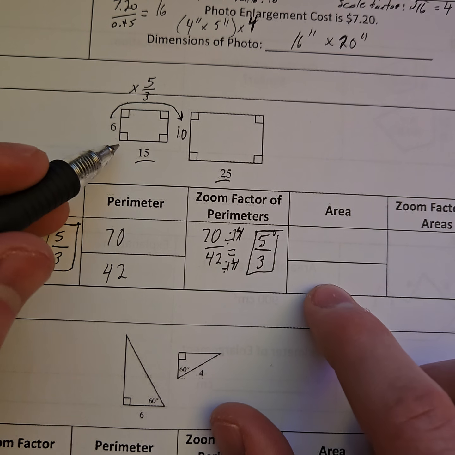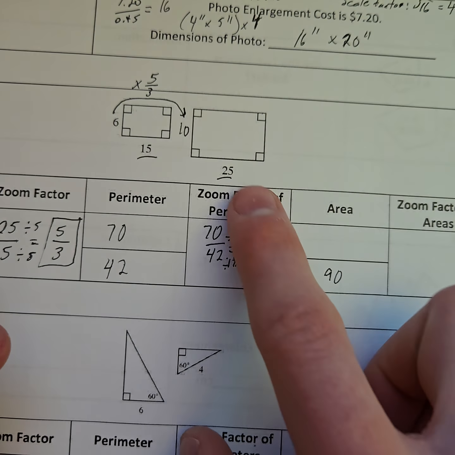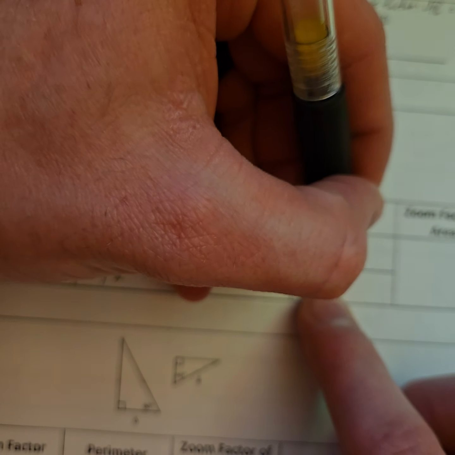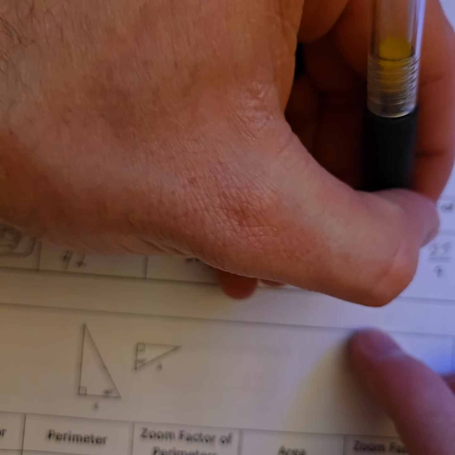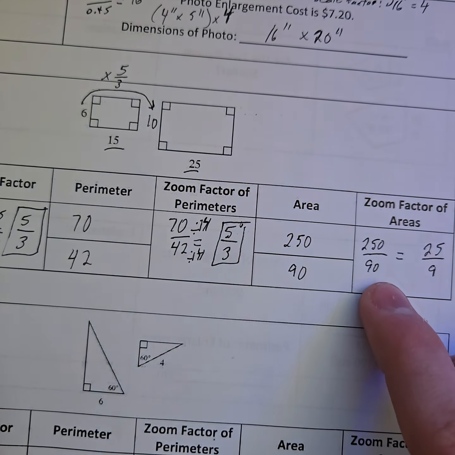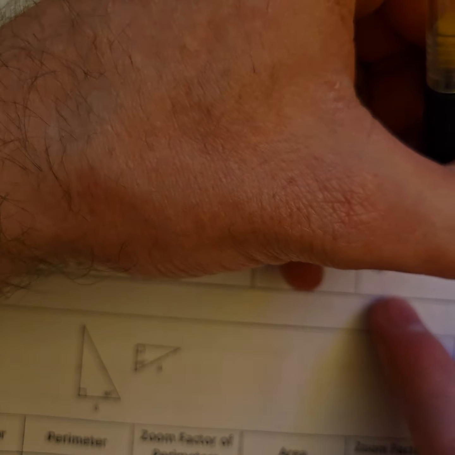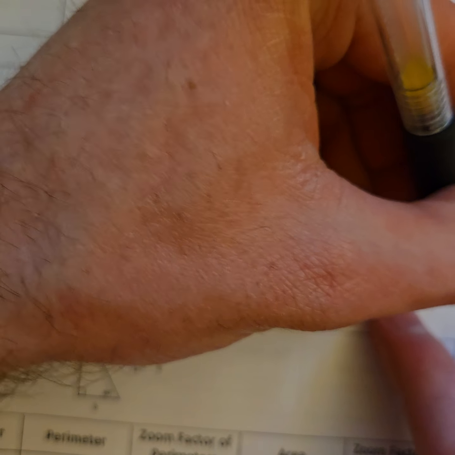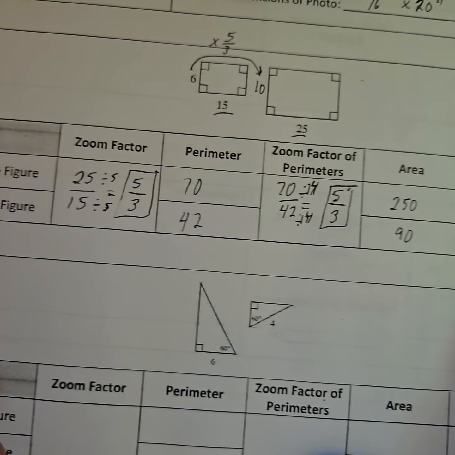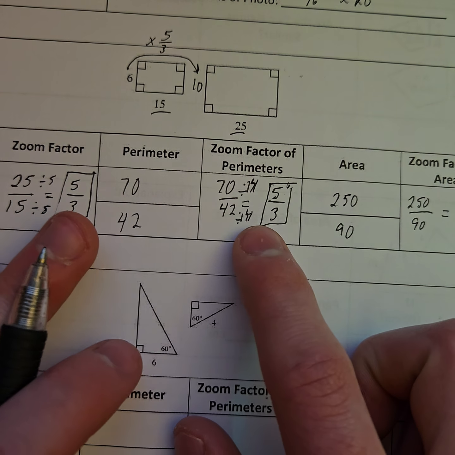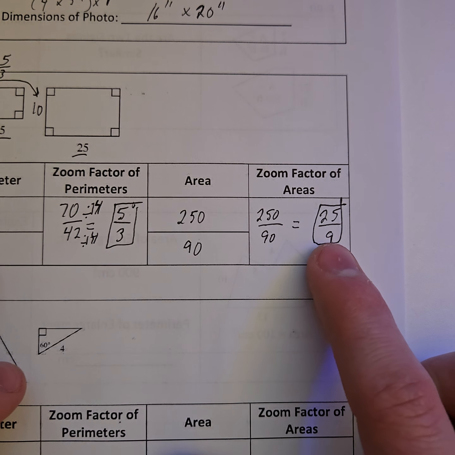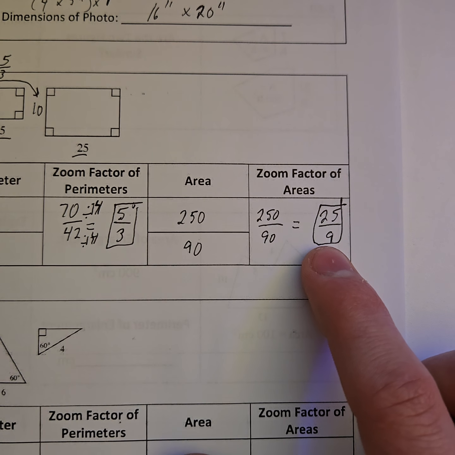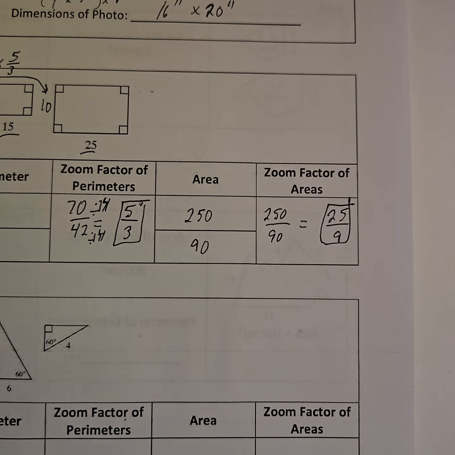So the area of this small one, 6 times 15 is 90. And the area of the big one, 25 times 10 is 250. And if we divide those, 250 divided by 90, that does reduce nicely. Divide top and bottom by 10, and you get 25/9. Okay, so there you go. Notice the scale factor of your perimeters is the same as your scale factor, and the scale factor of your areas is the scale factor squared.